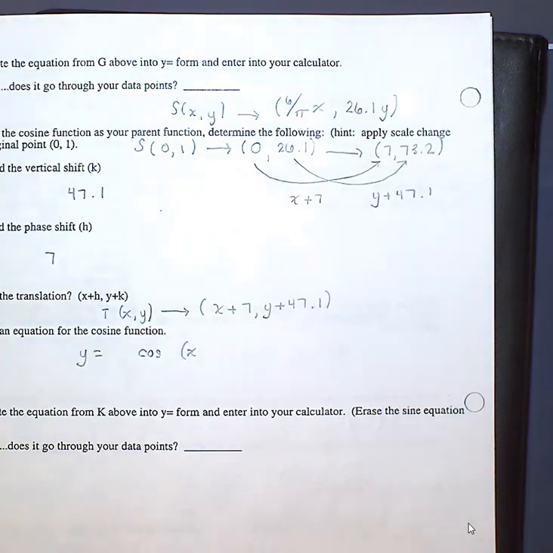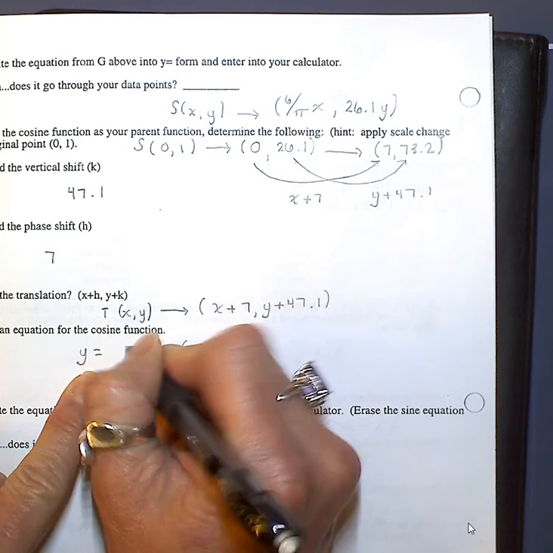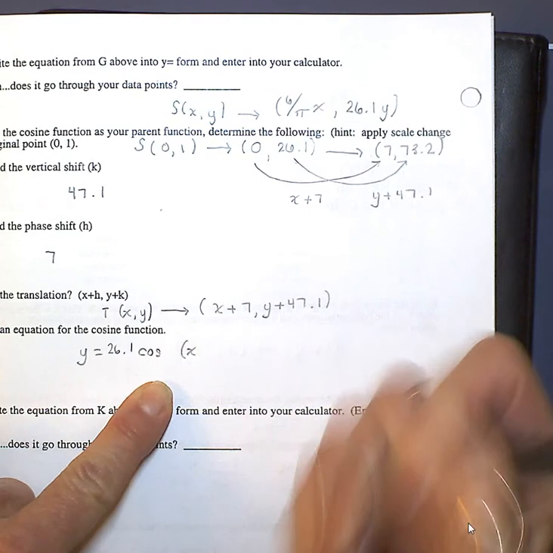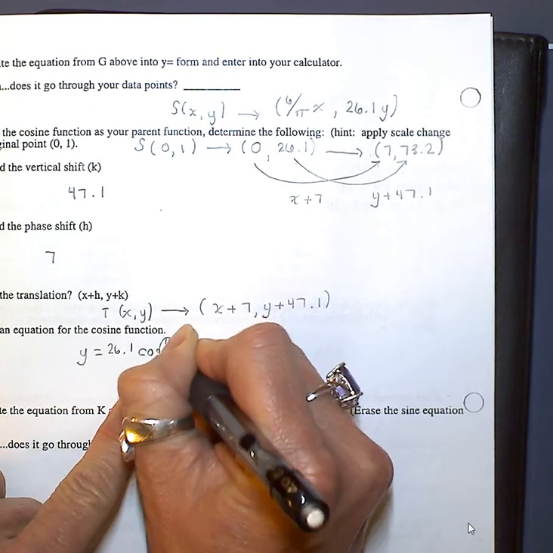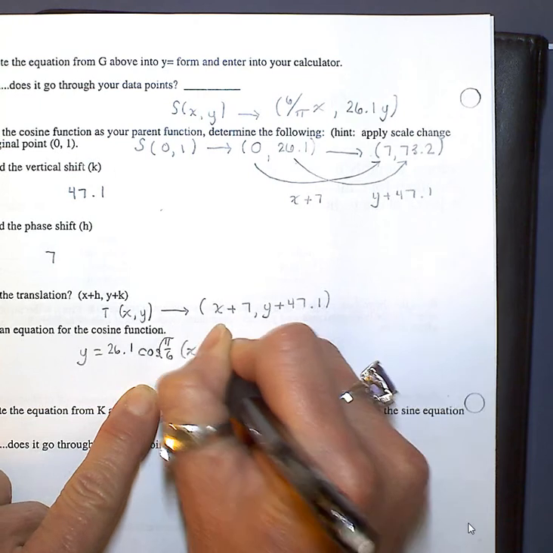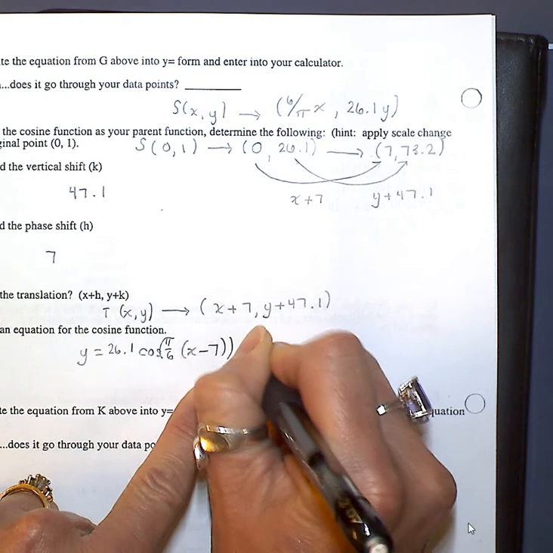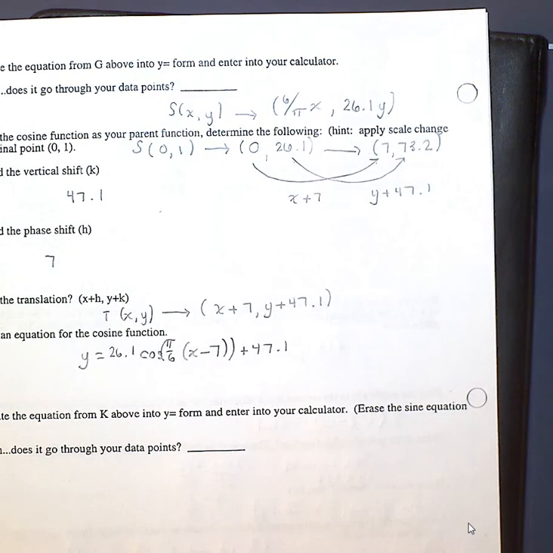Okay, you got y is equal to 26.1 cosine of the quantity pi over 6 times the quantity x minus 7, close, close, and then plus your 47.1, right? Is that what you got?